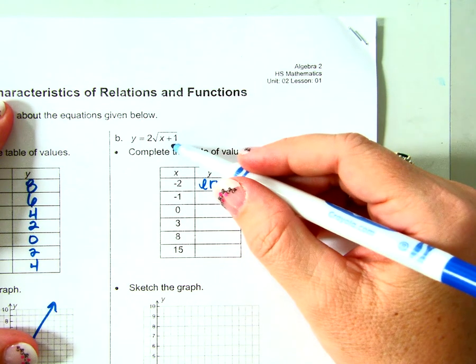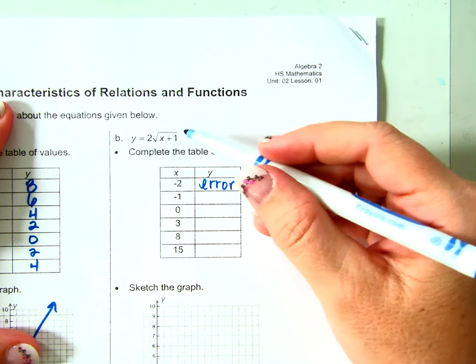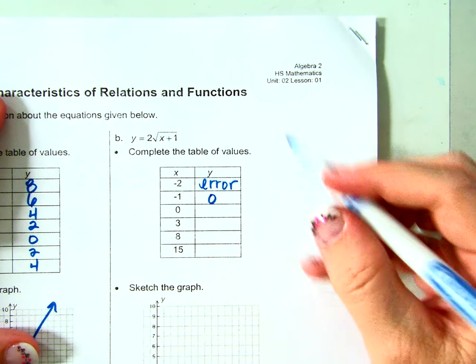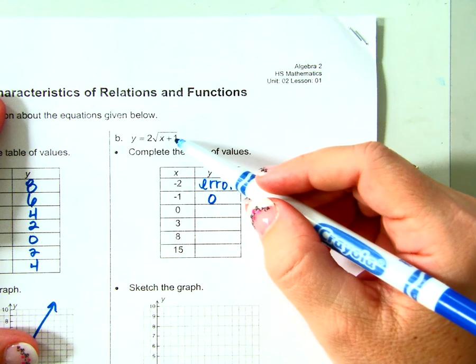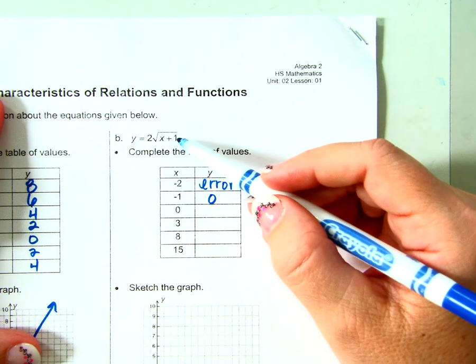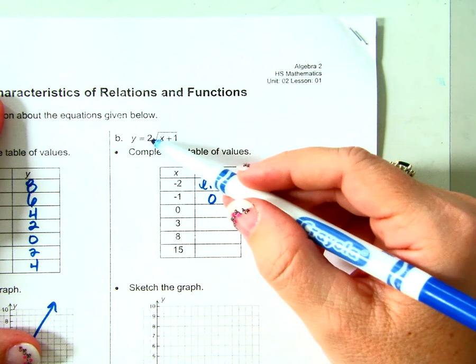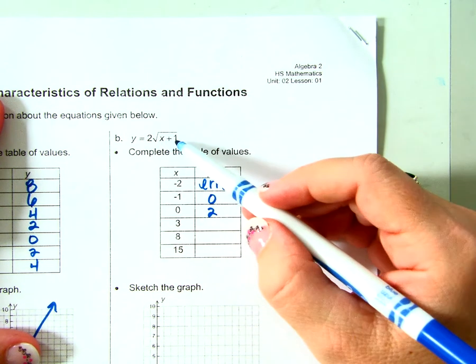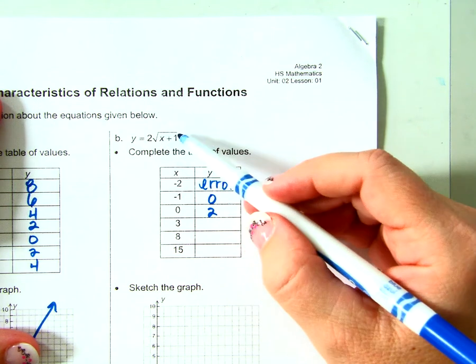What times itself equals 0? 0 times 2, 0. 0 plus 1, 1. What times itself is 1? Isn't that the square root of it? 1 times 2, 2. 3 plus 1, 4, square root of 4.